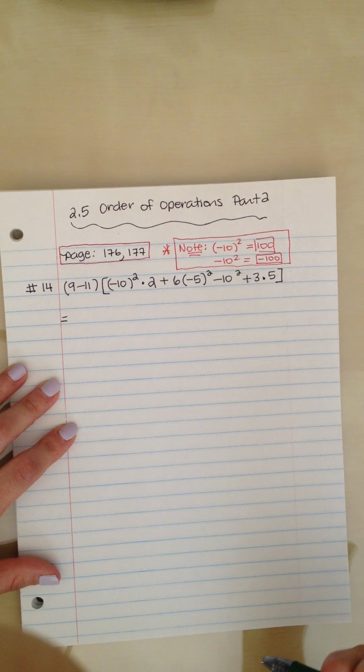Inside the brackets we have exponents, multiplication, addition, subtraction. So the first step here, since there's no operation in the parentheses, the first step would be to simplify your exponents.